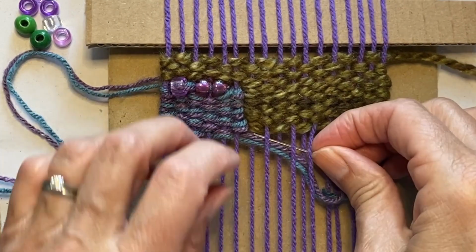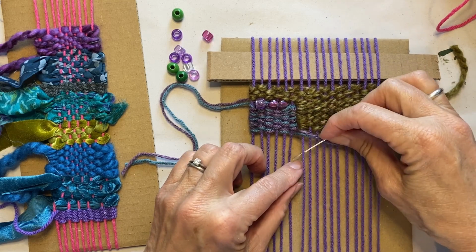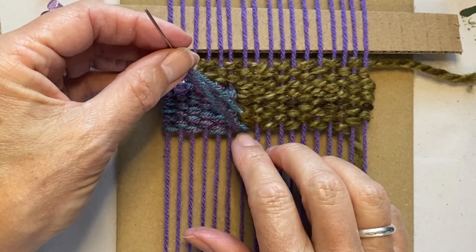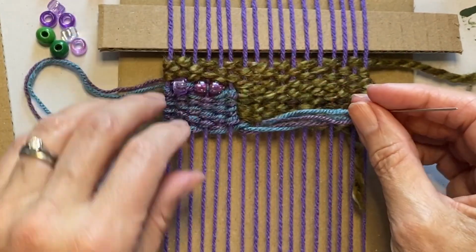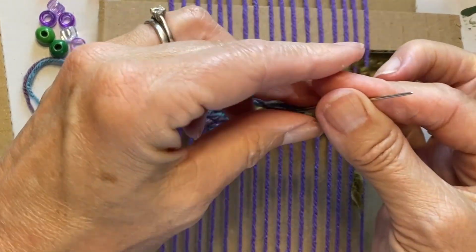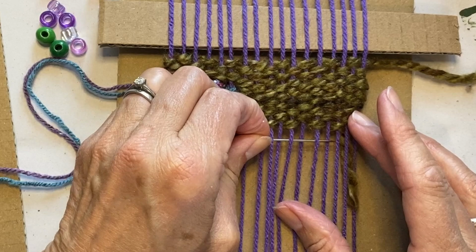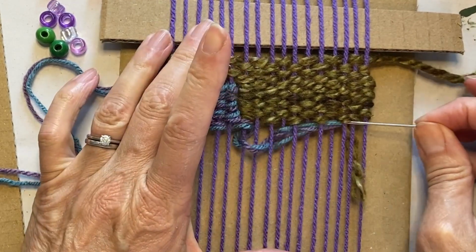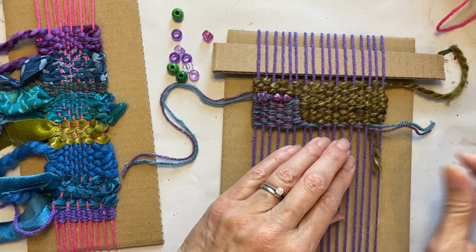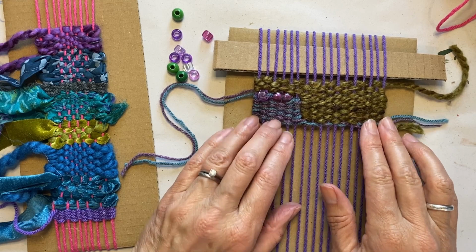But I think it would be better if we did a little loop the loop. So we go underneath this one again, like that, and then we can just pick up two together. And again, it just gives a bit of interest. Like I keep saying, there's no kind of rules. Just going to tie these ends up later. So I've just got a little loopy bit there.